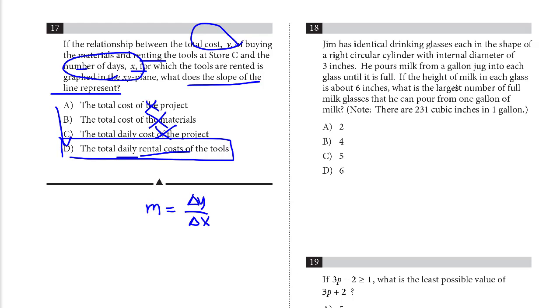Number 18. So Jim has a drinking glass. It's a right circular cylinder, something like that. Terribly drawn, my apologies. It has a diameter of 3 inches. Be very careful. It's a diameter, not a radius. Diameter is 3. So if the diameter is 3, that means the radius is 3/2 or 1.5.